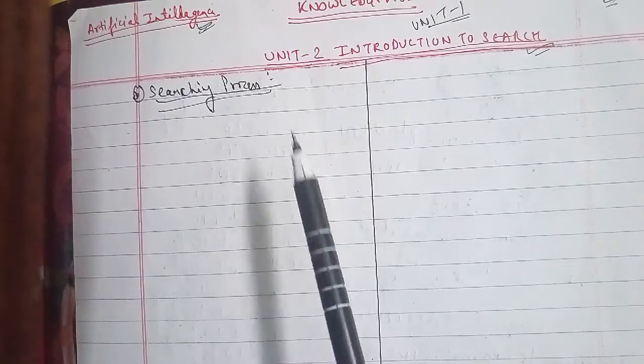The process of search includes, first, the initial state description of the problem and a set of legal operators that change the state to the final or the goal state.